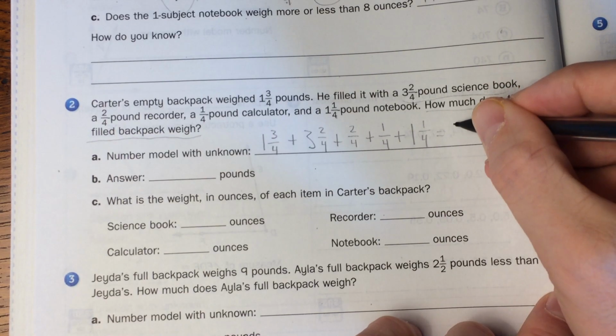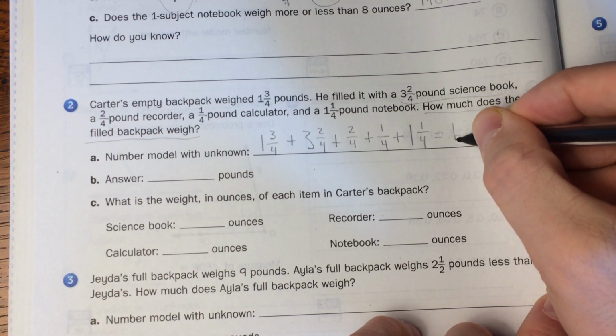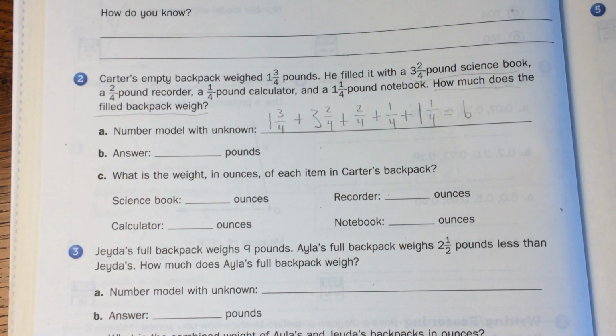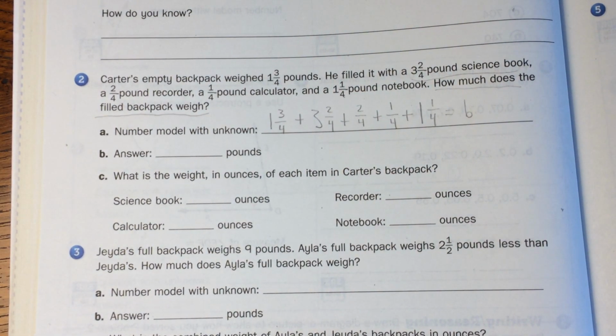It equals, that's going to be our total weight for the backpack. I'm going to use B for backpack. Okay, this one might go a little bit quicker than problem number 1.